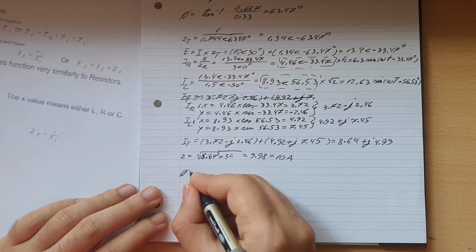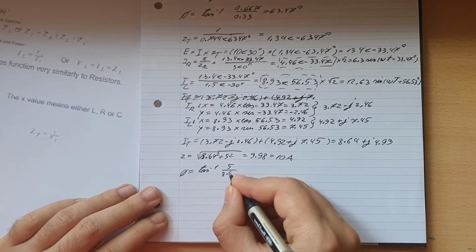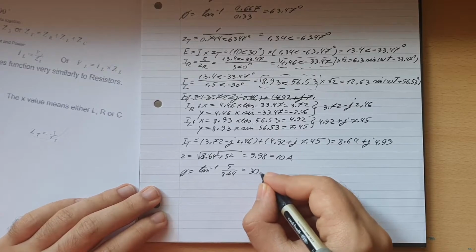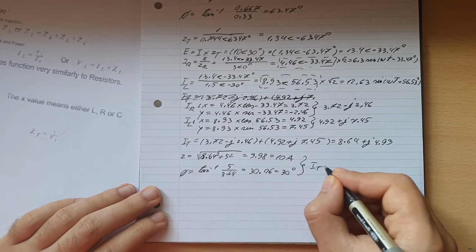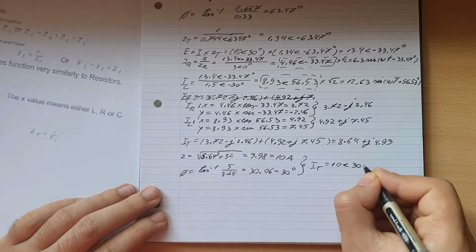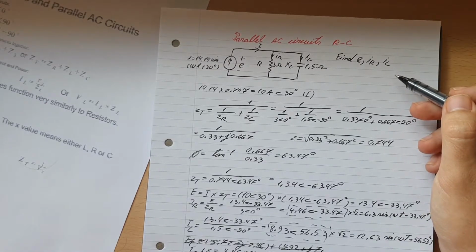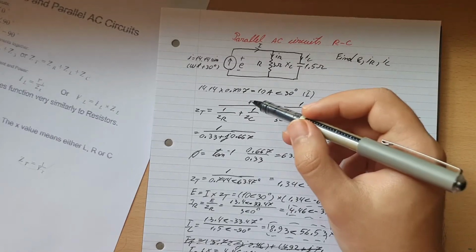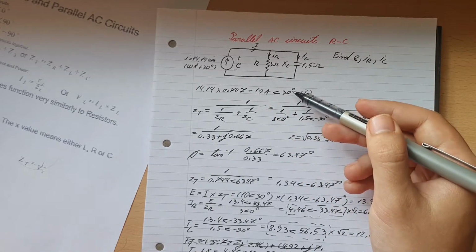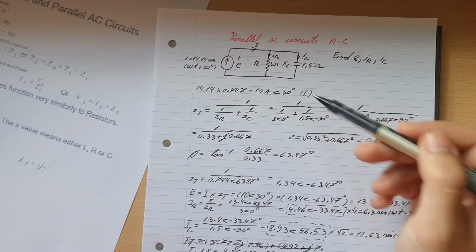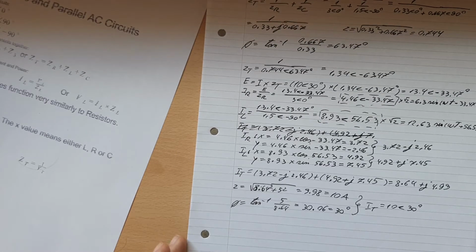And then the angle is equal to inverse tangent of 5 over 8.64. That is equal to 30.06, or we can also write it as 30 degrees. So therefore IT is equal to 10 angle 30 degrees. Therefore, all the values are correct. So the IR and IC values, and therefore the E value, because we use the E values, are correct as well. Why? Well, we get our total current, which is 10 amps at an angle of 30 degrees. We got this value right here when we did the calculation and checked all the workouts.